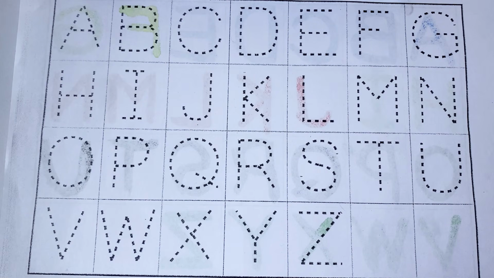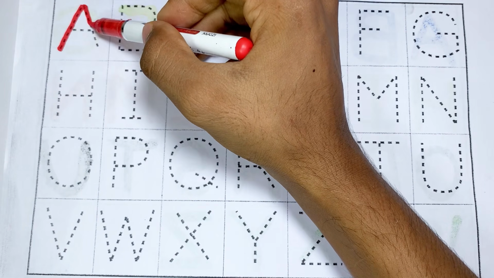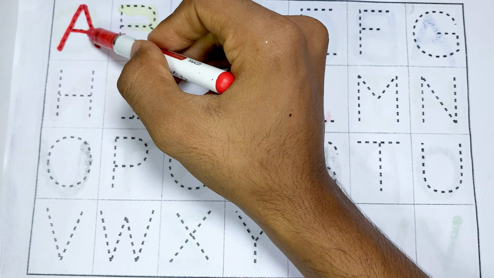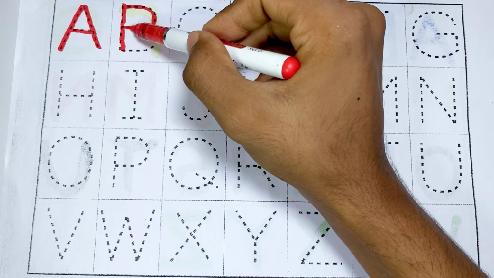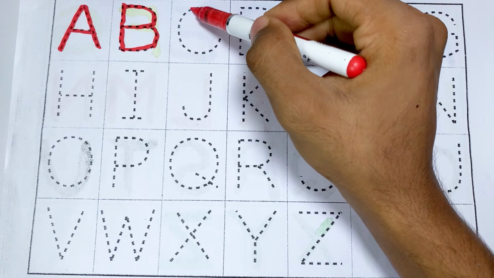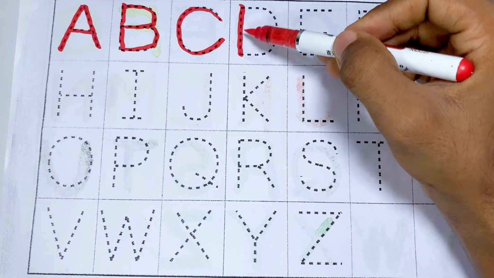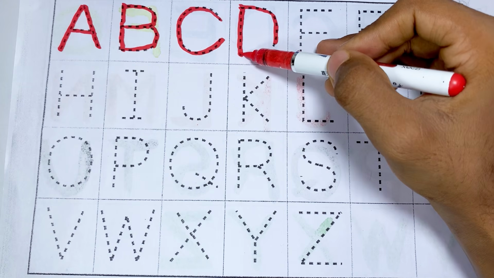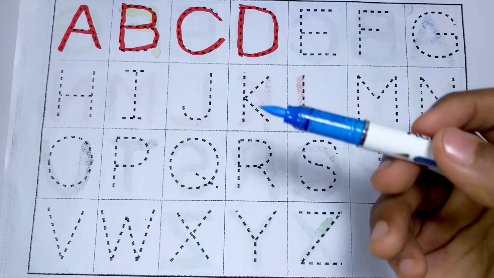Kids, now you draw A and use red color. A for apple. B for ball. C for cat. D for dog. Kids, now you draw E, the alphabets of E, and use blue color.